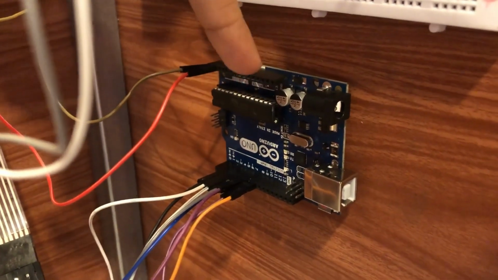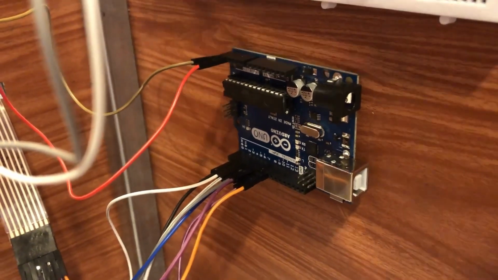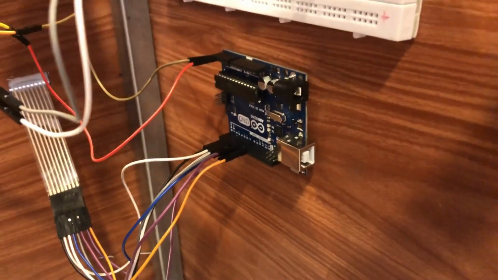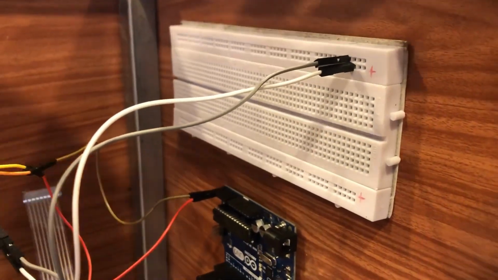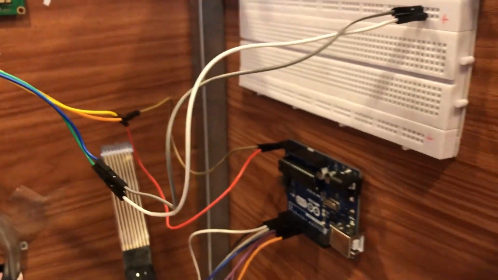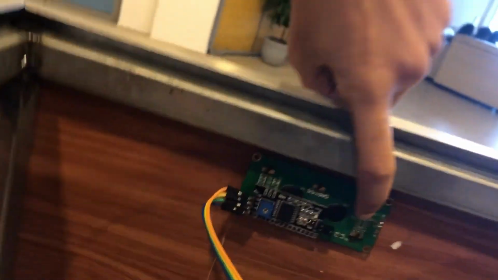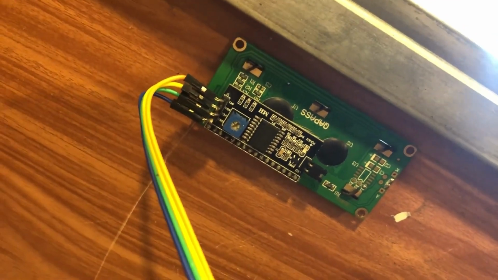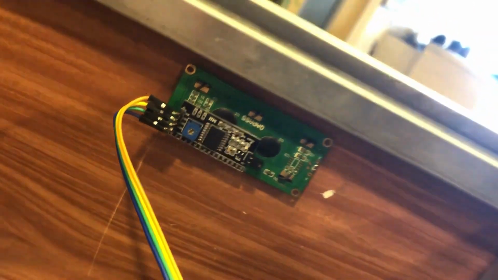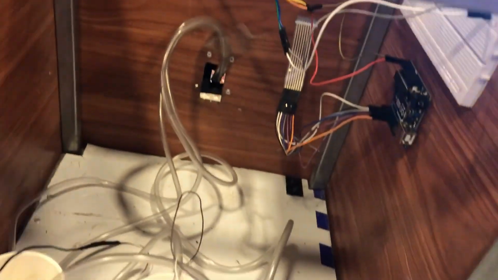We use an Arduino Uno board. The main function of it is connecting the device and interacting with both hardware and software. Also we use a breadboard to give power. Moreover, we use an LCD display and a signal converter for signal converting. Also we use 3 DC motors for liquid pumping.